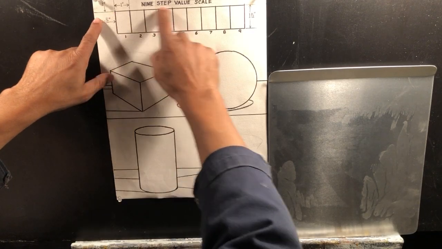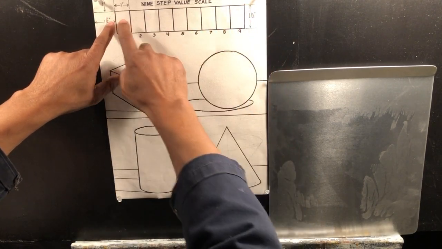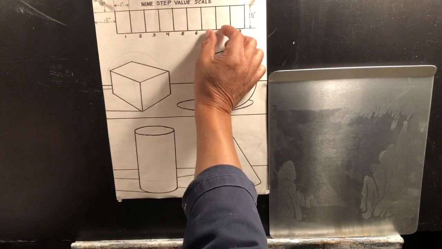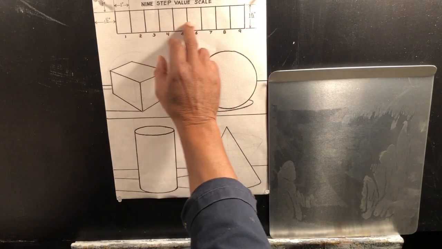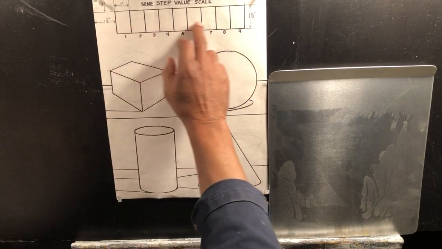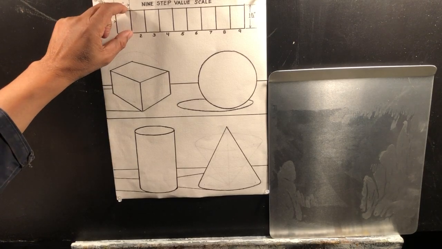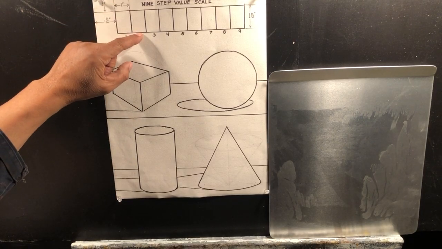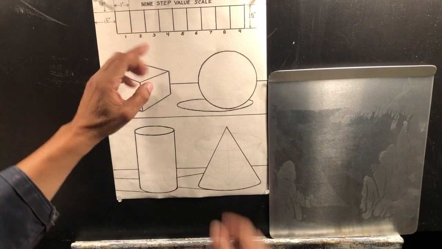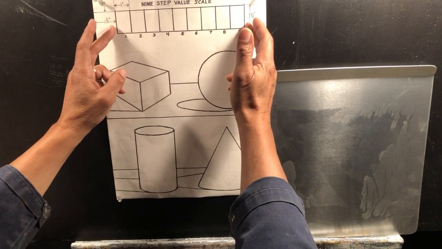Then I went across here. Actually, each one of these sections is exactly 1 inch all the way across, and they're 1.5 inches from the top to bottom.